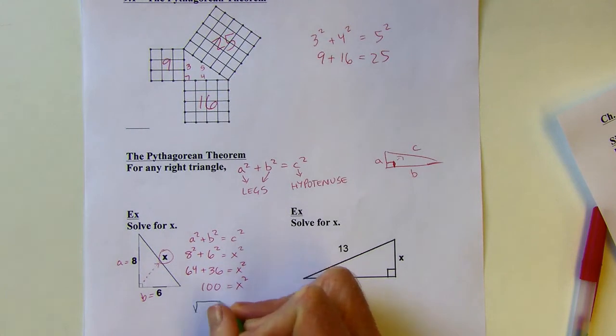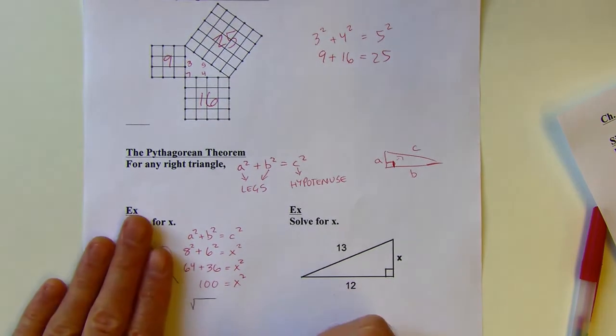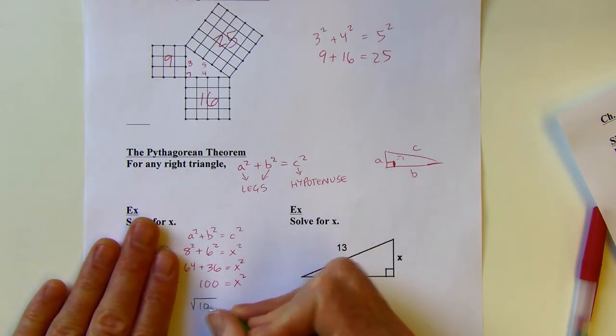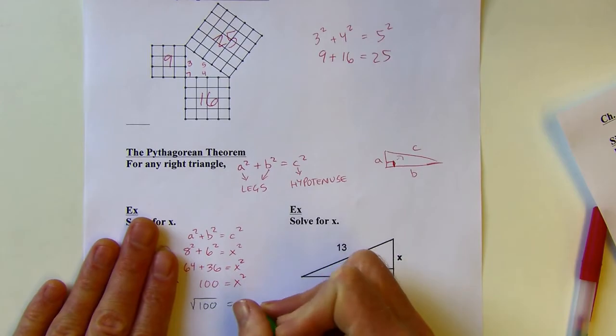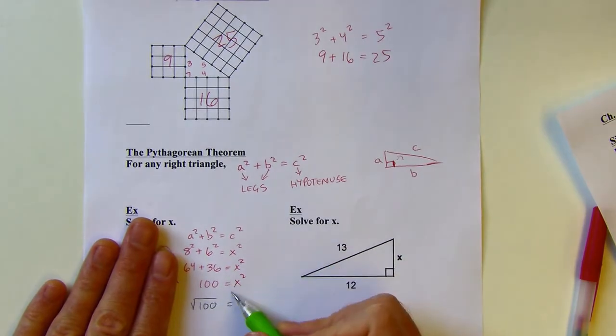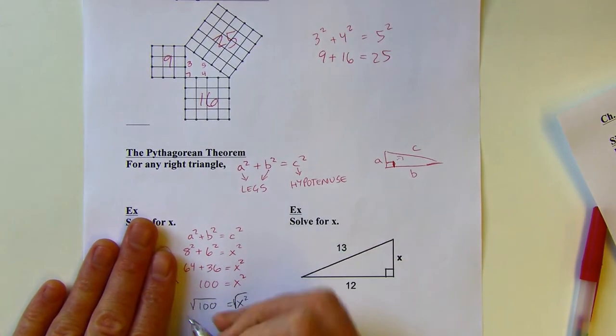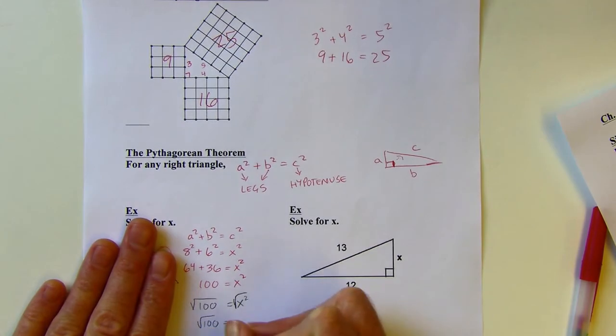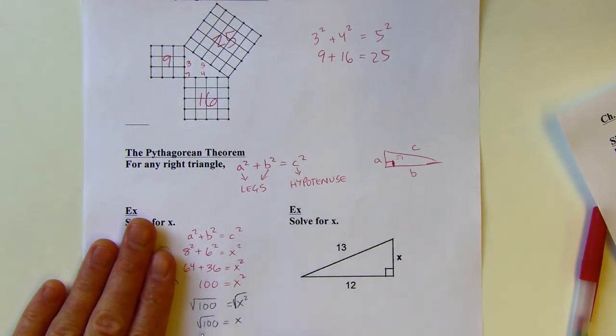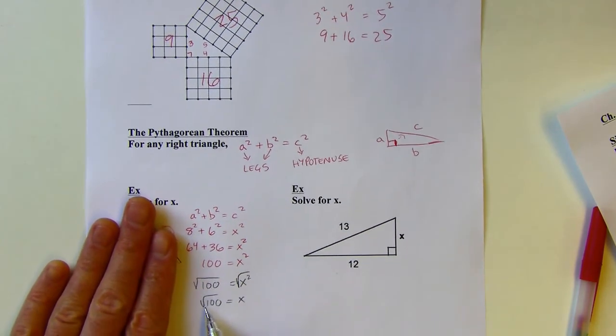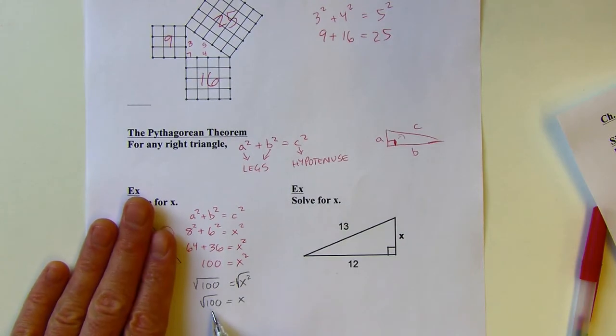Okay, and technically, if I just had a math problem like this, so when I take the square root of x squared, maybe I should write it like that for the first one. So technically, I could say that this root 100 could be positive or negative 10, because 10 times 10 is 100, negative 10 times negative 10 is 100.